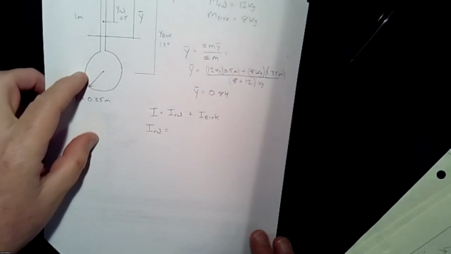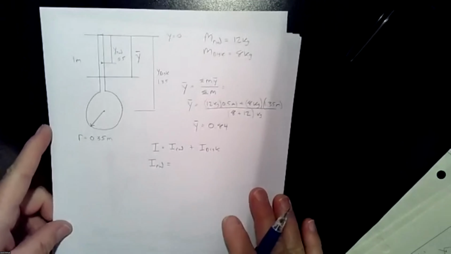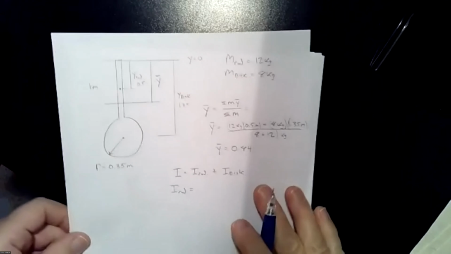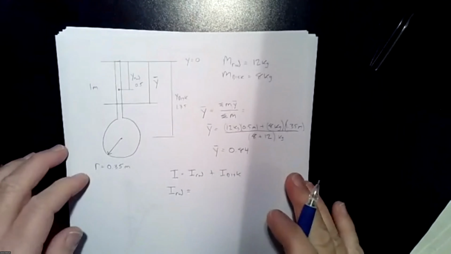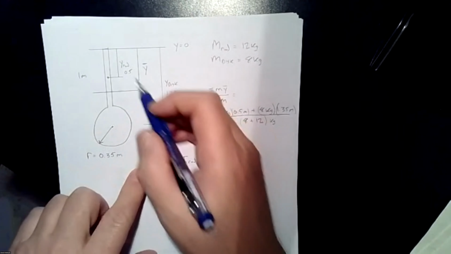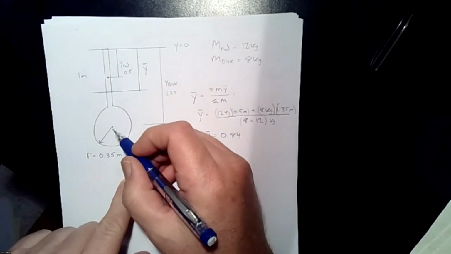So what we have is something that looks essentially like this. I've drawn the disc and the rod, and let me explain what this is. Hopefully it's not too out of focus. Light's not as good at night, but this is a radius of 0.35.